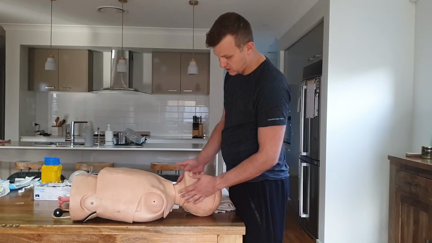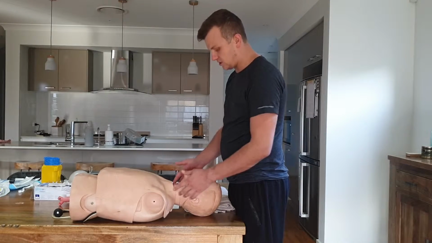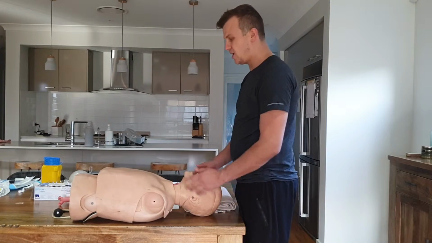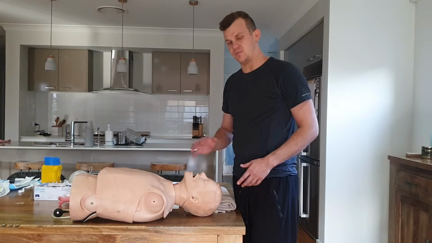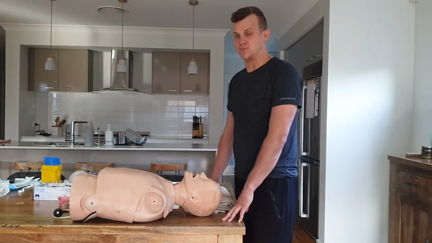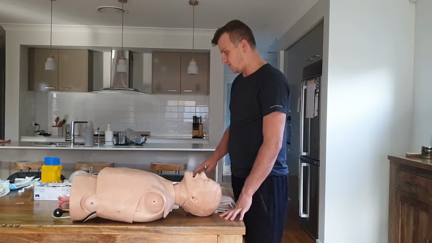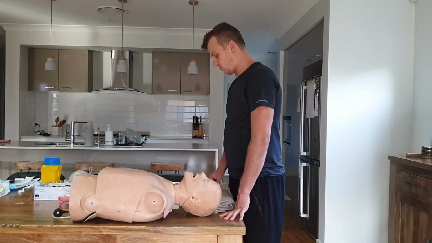Also, you look at the neck shape and size as well. Do they have a little short neck? If the patient's a little bit larger as well, a bit more obese, it can make the airway management a bit more difficult. The next letter that we're looking at is the E.